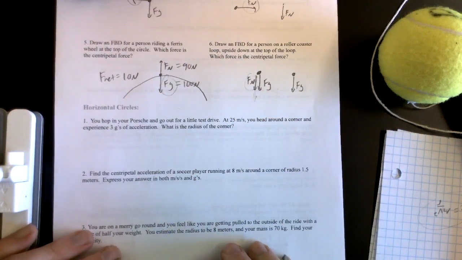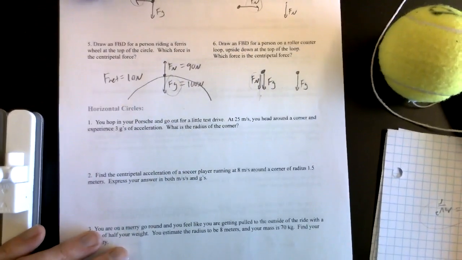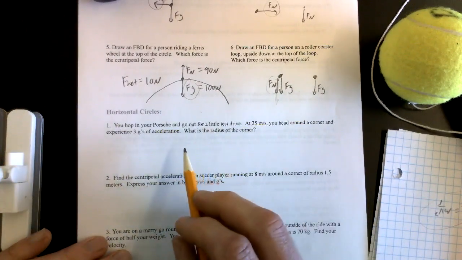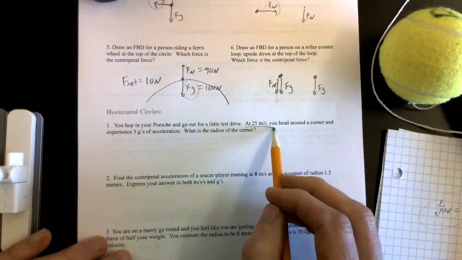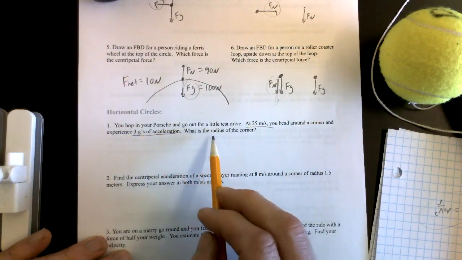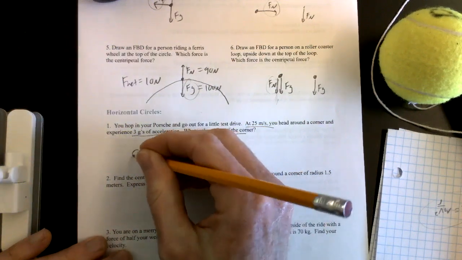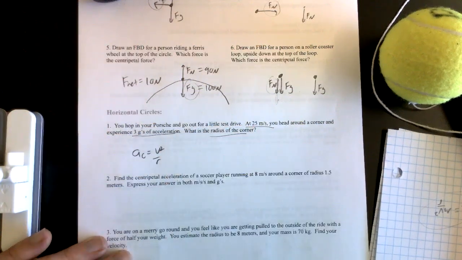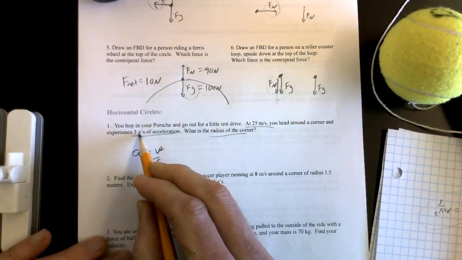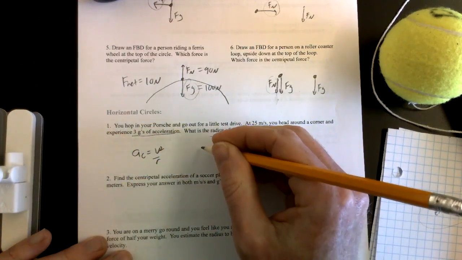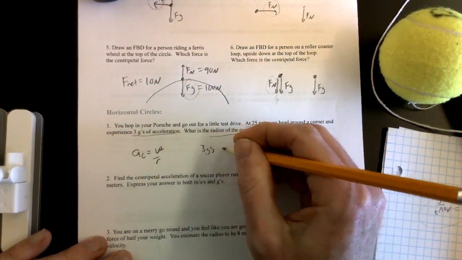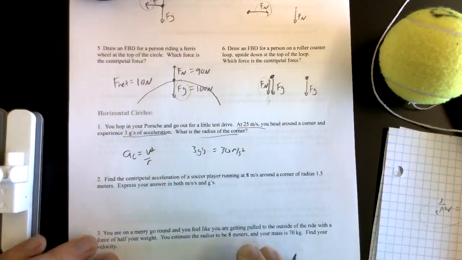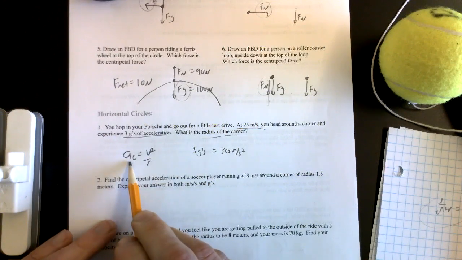In this problem, you're given the velocity and the acceleration, and you're trying to find the radius. So we're working with this formula. You're given the acceleration in g's, so remembering that 3 g's is equivalent to 30 meters per second squared, that's what we're going to plug in for centripetal acceleration here.